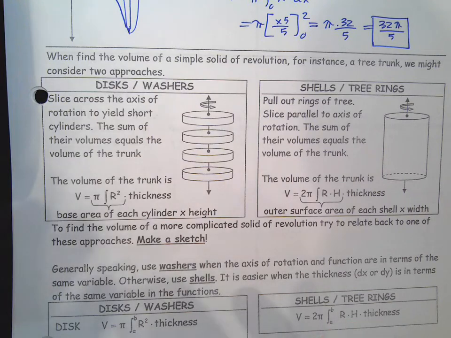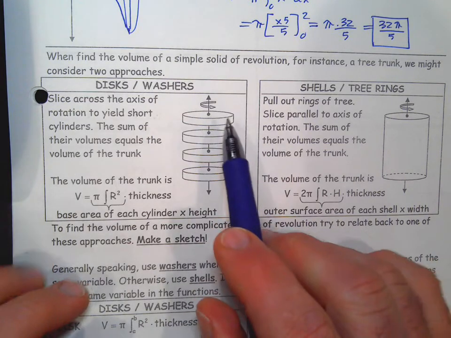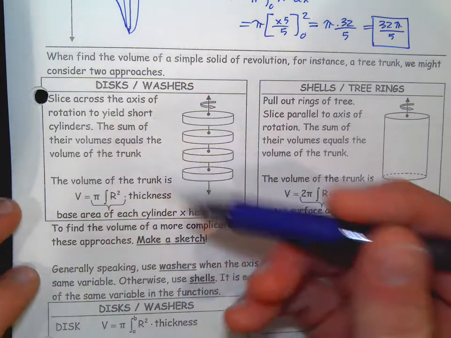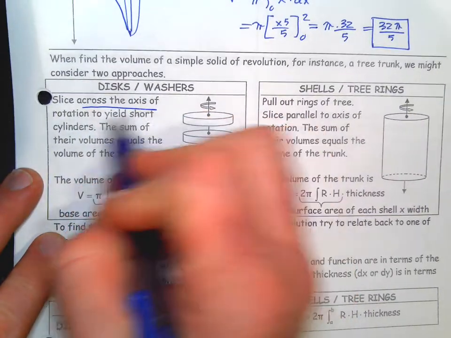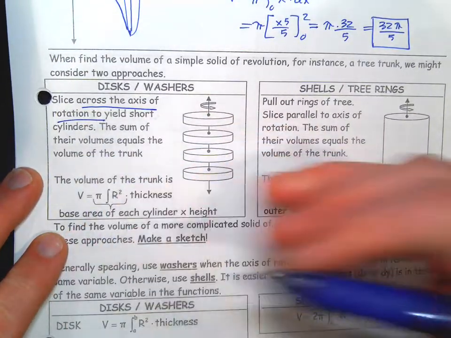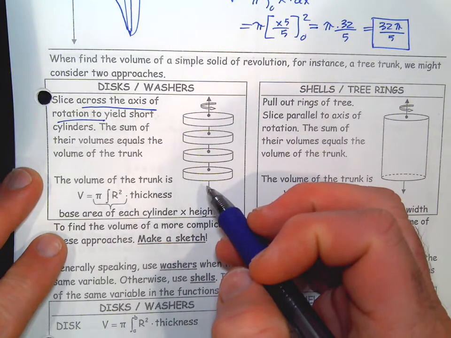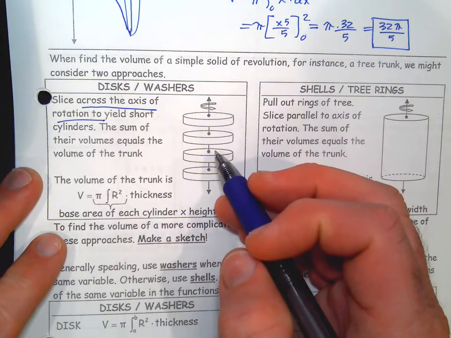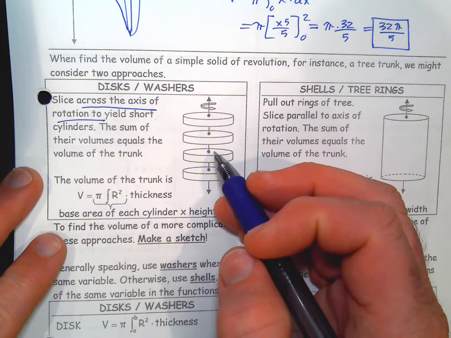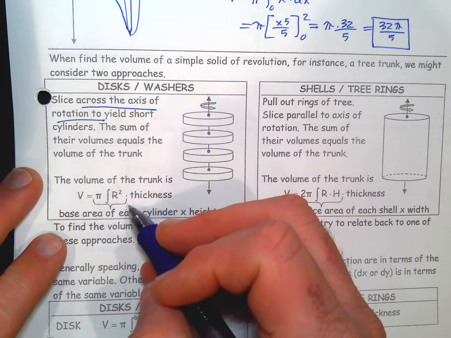There are two approaches. One is you could take it and slice it. If you slice it perpendicular to the axis of rotation, you're going to get a stack of short cylinders. And it's always going to be pi r squared times the thickness.